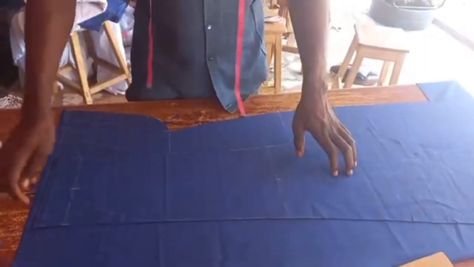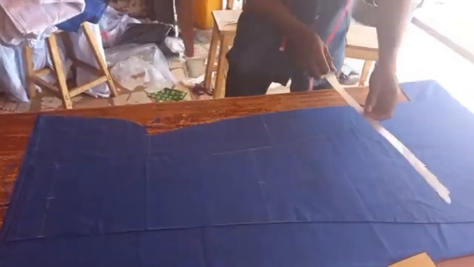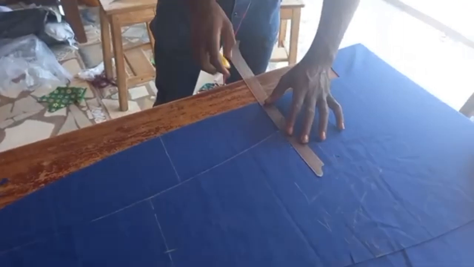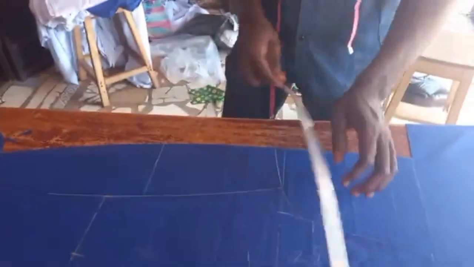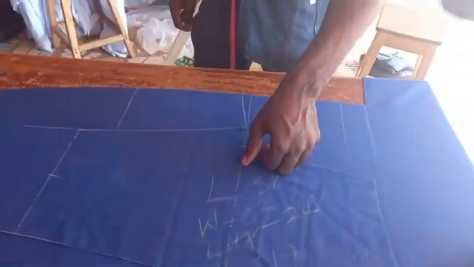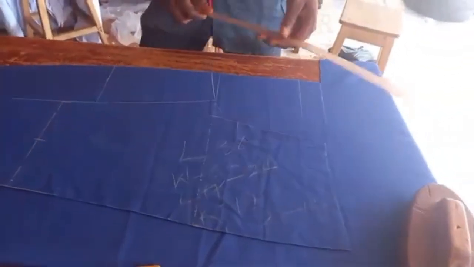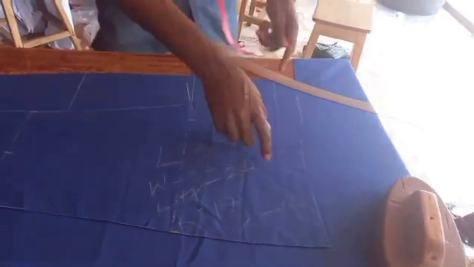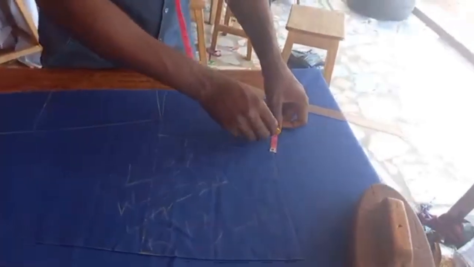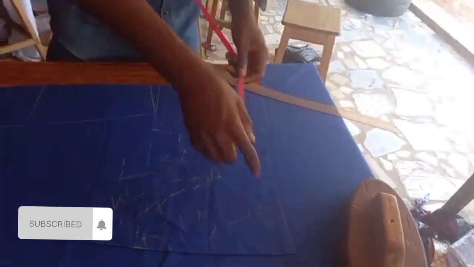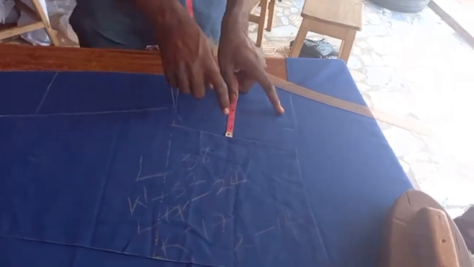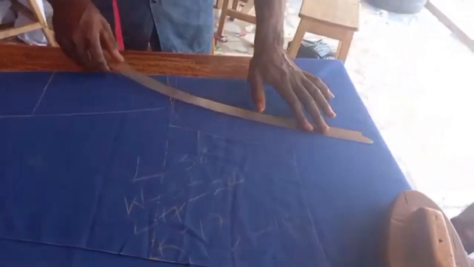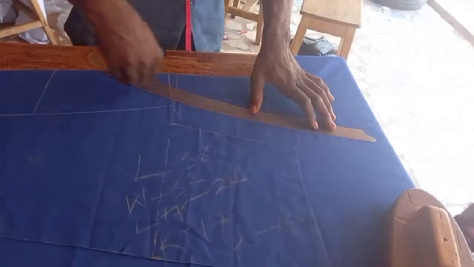You're going to place your ruler straight following the crotch line, straight like that, and mark it. Now you go in by 0.5 inches from that 3 inches you are going to mark. Now in the waist side you're going to add 2 inches, 2 inches there, 2 inches down, so that the pant will be free, not too loose and not too tight. You connect those lines like that.